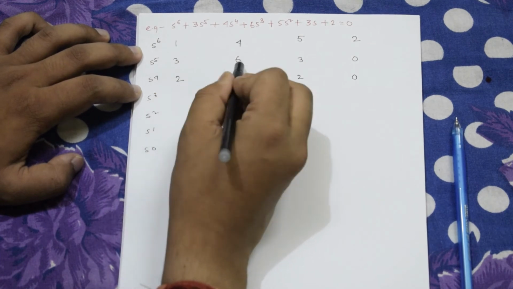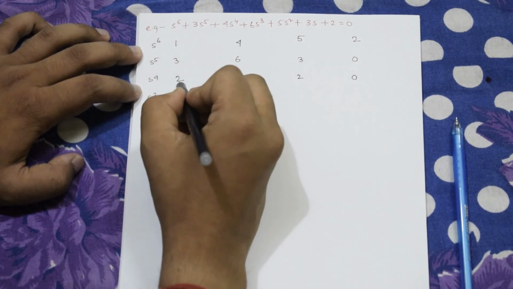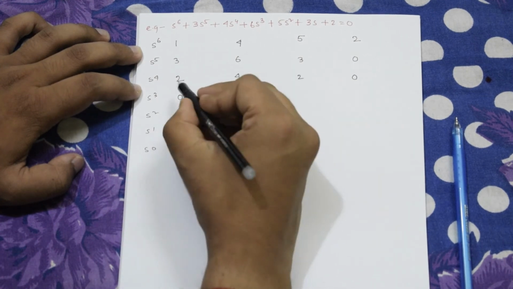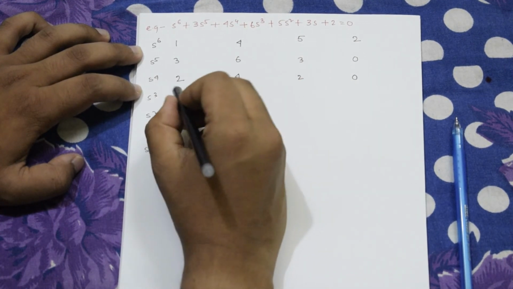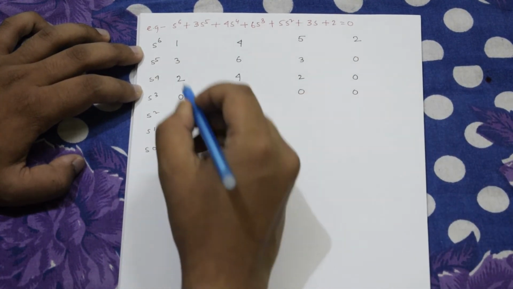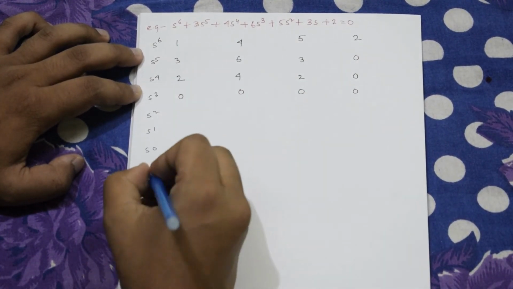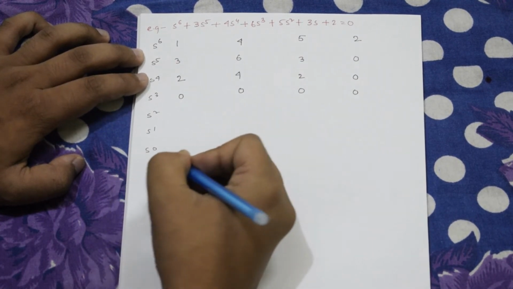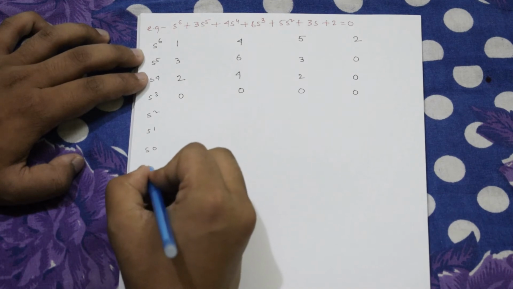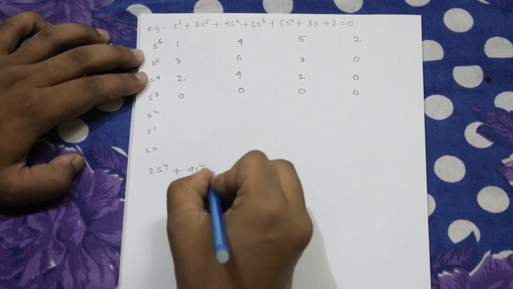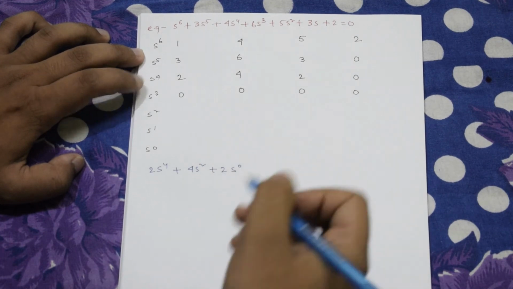Now from this one, 6 into 2, 12 minus 12, it is 0. Again 3 into 2 minus 3 into 2, it is 0. And these are 0. So we know that if any 0 row occurs, then we need to form the auxiliary equation from the previous row, which means 2s power 4 plus 4s power 2 plus 2 into s power 0.